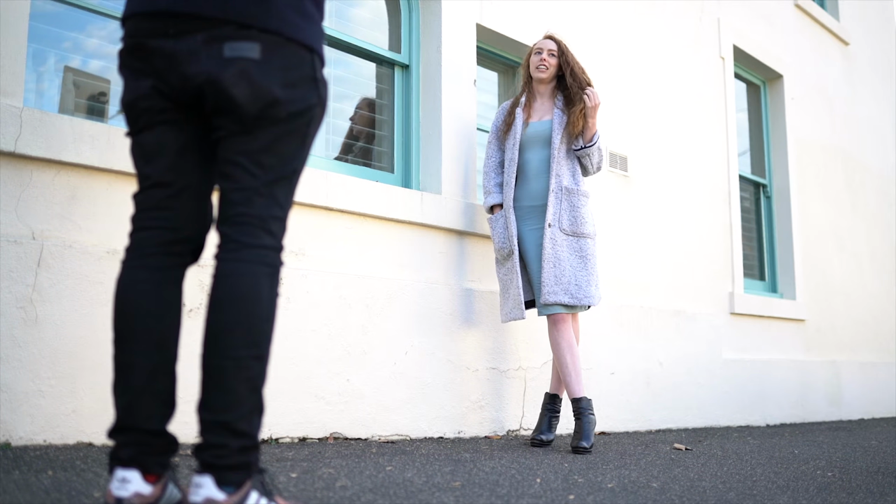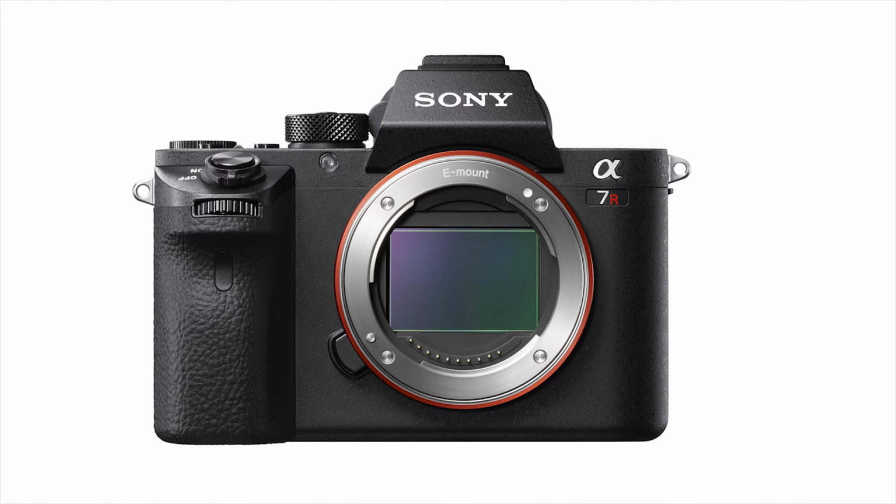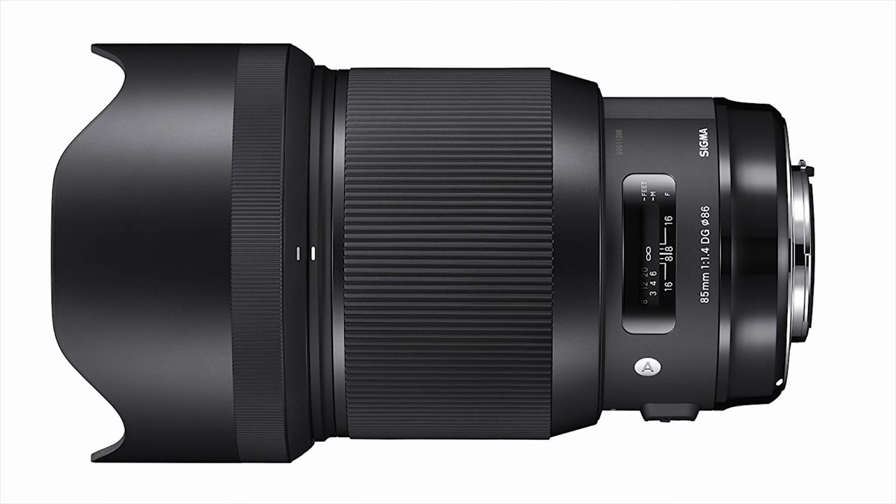So today we were doing a portrait session with my Sony A7RII and a Sigma 85mm f1.4 Art lens.